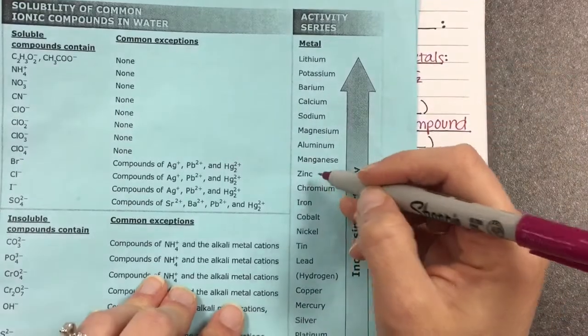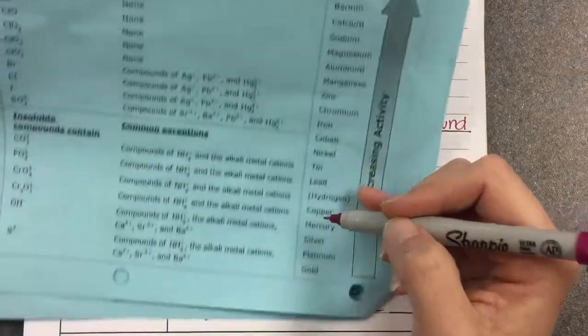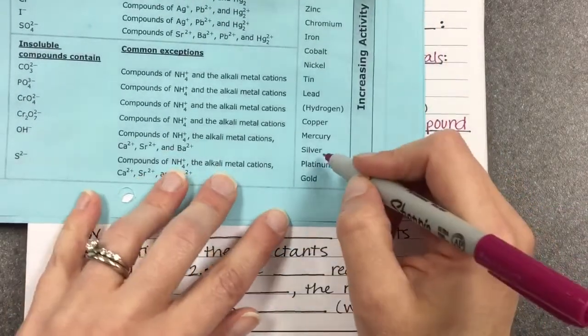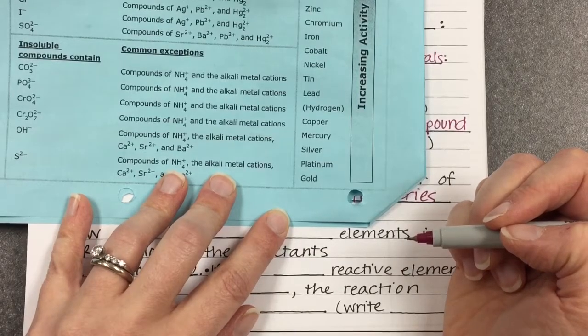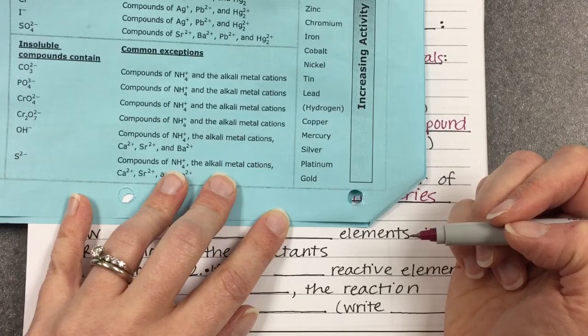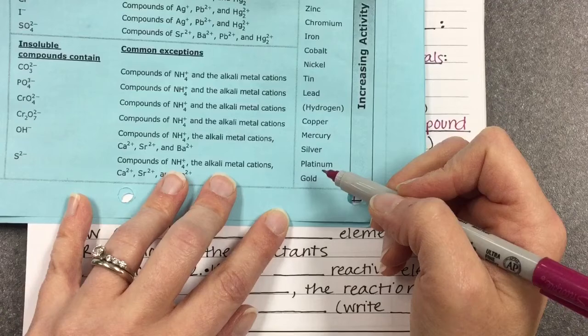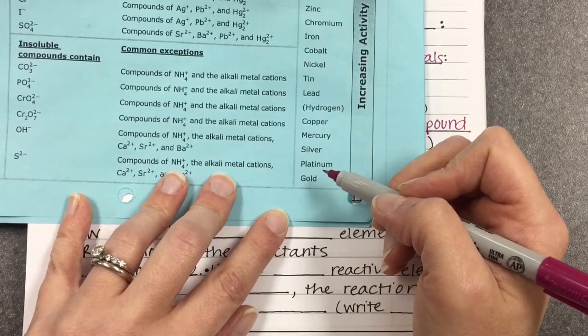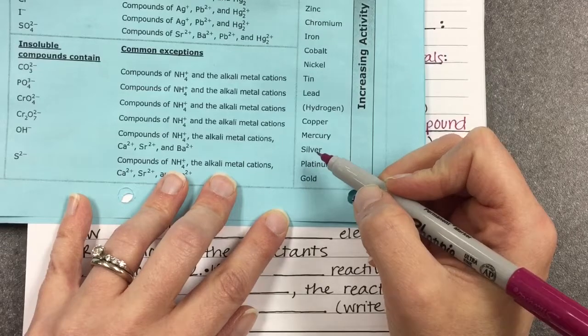Now, as we go down towards the bottom of this list, you start to see some transition metals. And then down at the bottom are some pretty familiar elements. If we look down, the least reactive elements on the periodic table are silver, platinum, and gold, which makes sense, doesn't it? You would not want a reactive metal on your skin. So the least reactive elements are going to be the ones that make up jewelry.